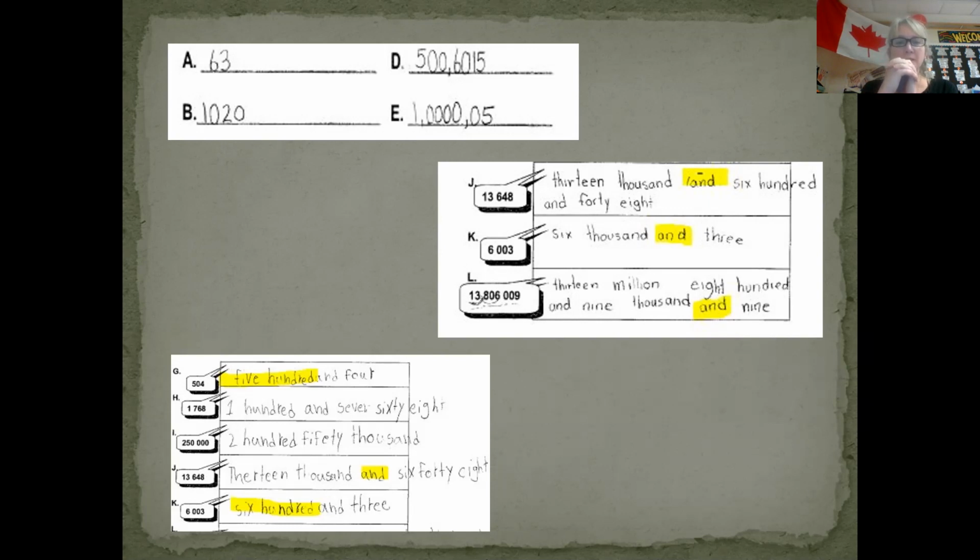For the other ones, the middle ones, J, K, and L, you're looking for that word and, because and should only be used if there's a decimal. So you have to watch your own speech, and I still do it because we hear it on the news and we hear it every time we talk about money. So we want 13,648. We don't want those ands there. And we want to be really explicit and tell them that's when you're using your decimal point and you're saying 13 and 4/10.